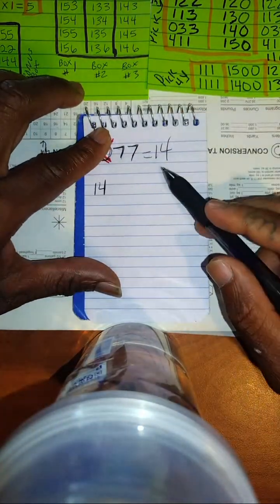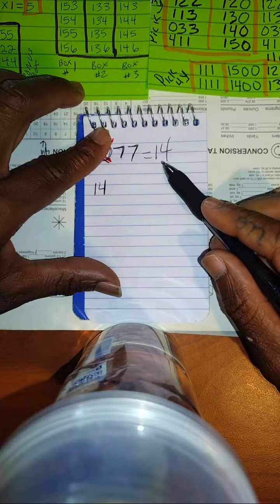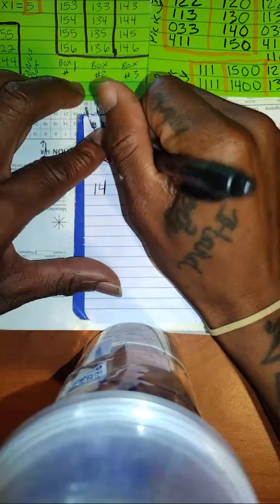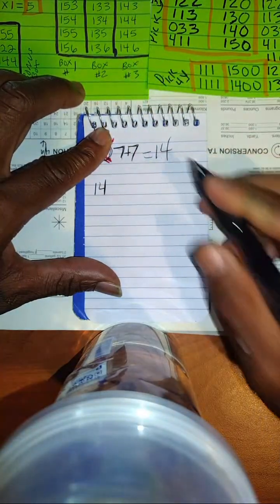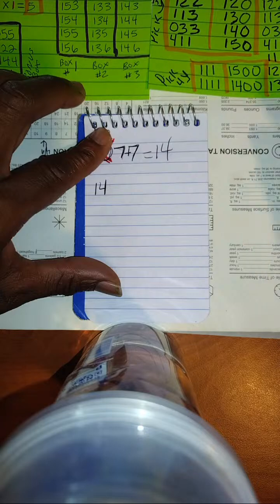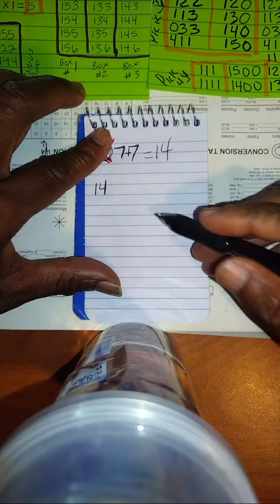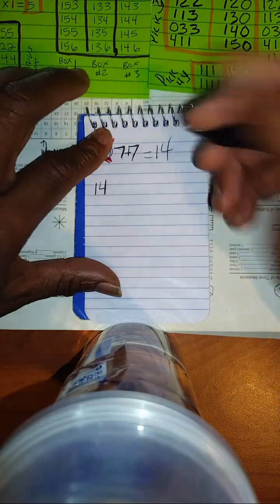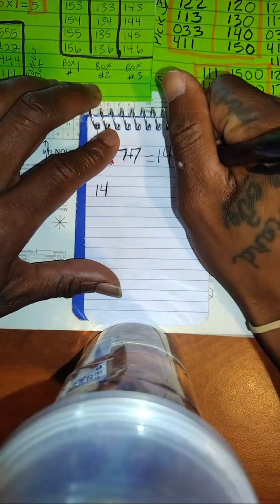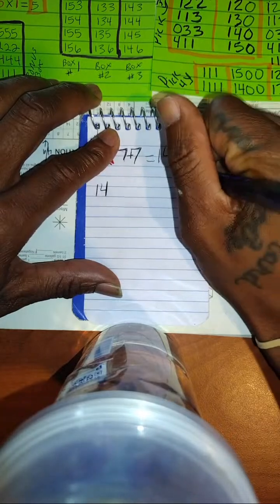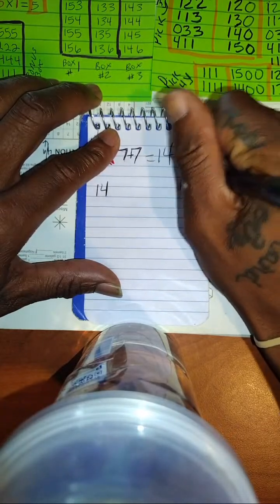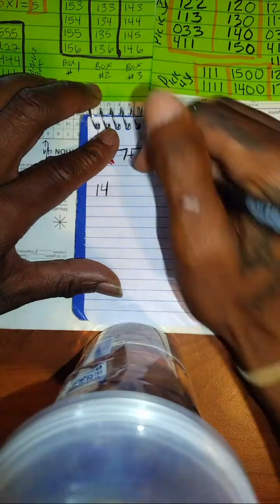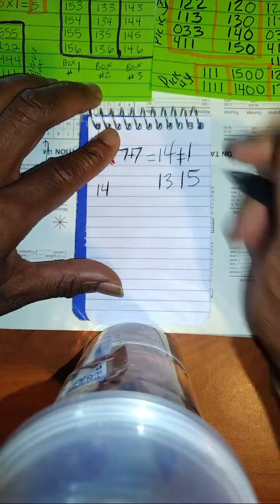I break down my pair. My sum is 14. I got two numbers, so I'm adding or I'm subtracting. If I'm adding, I get 14. So from 14, I go up or I go down. If I go up, I'm going to plus 1, and 14 is going to bring me 15. If I go down, I'm going to minus 1, and 14 is going to bring me 13.